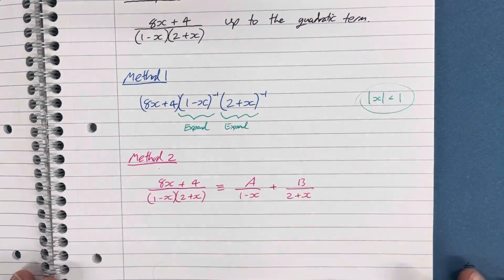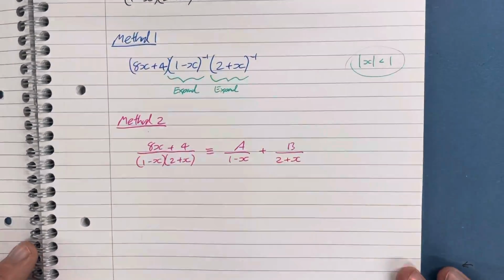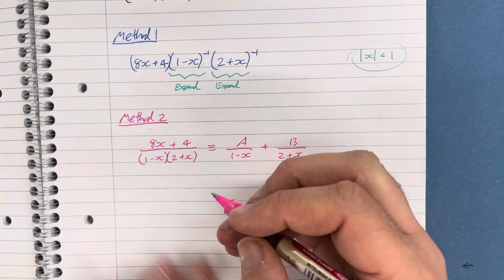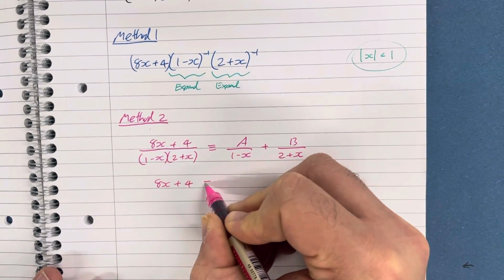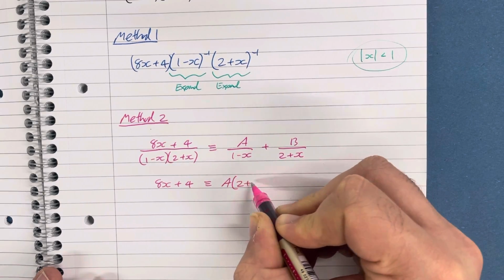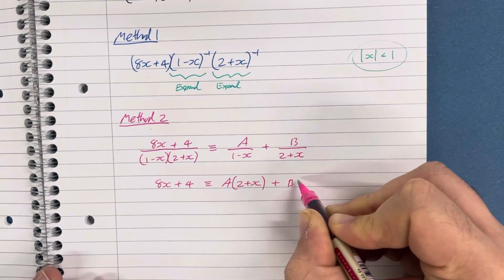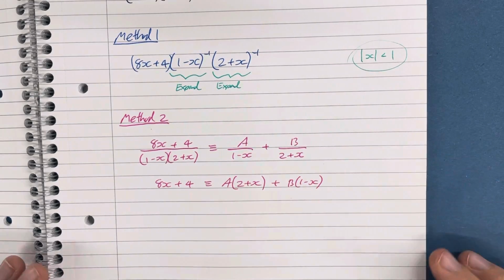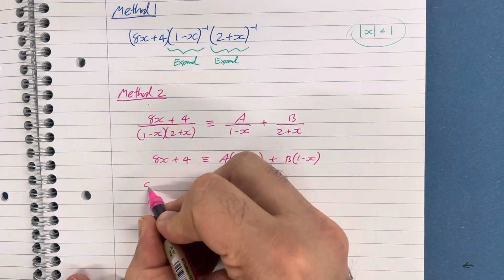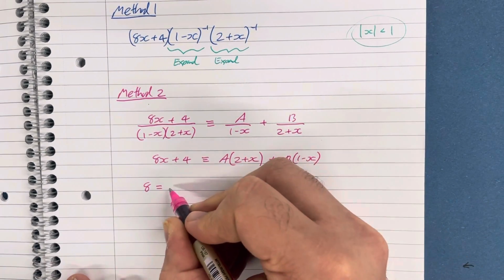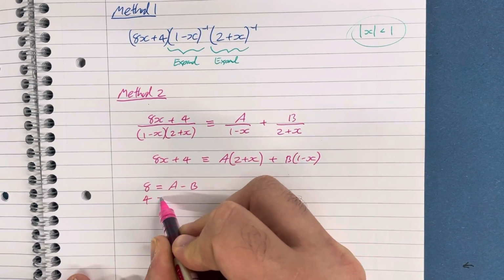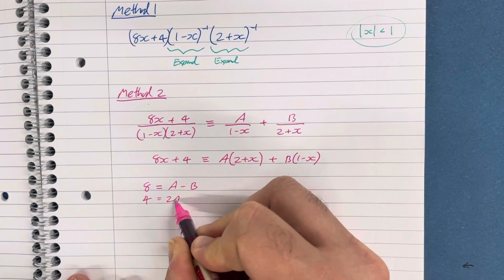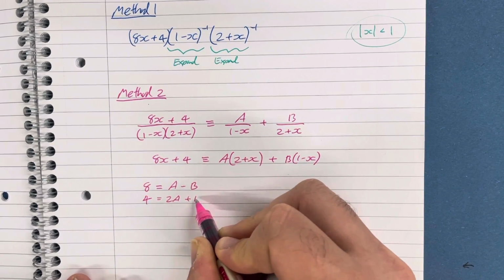Apply your partial fraction theory, which I have some videos on already, so check back at those. Essentially 8x plus 4 is identical to a into 2 plus x plus b into 1 minus x, and I prefer the method of equating the coefficients. So 8 is going to be equal to a minus b, that's the coefficient of x, and the constant is going to be 2a plus b.